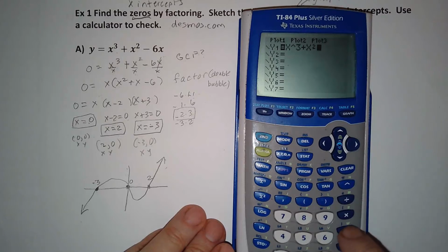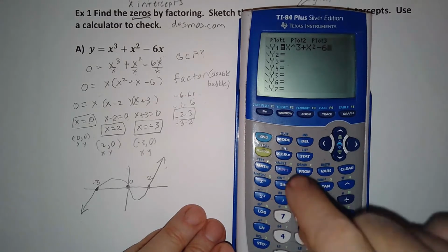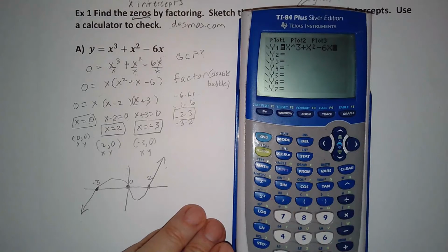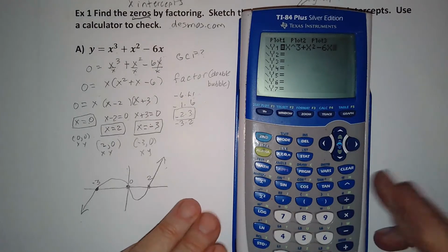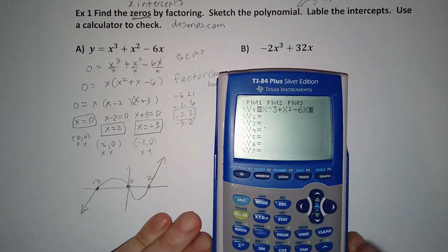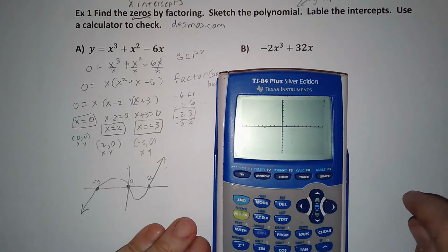And then I want to have minus 6x. So minus 6 and then x again. Okay, so I now have it typed here. So what I'm going to do is go over to my graph. And there you go. It has the graph.